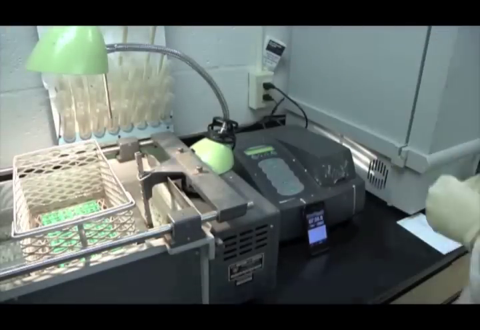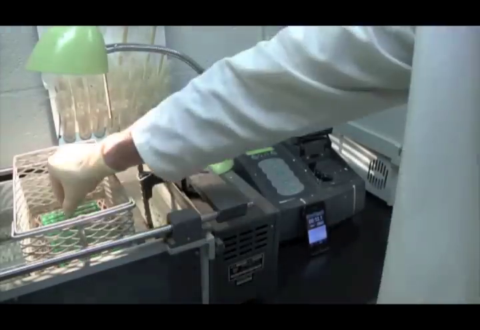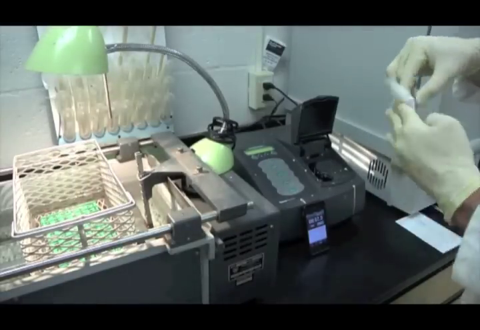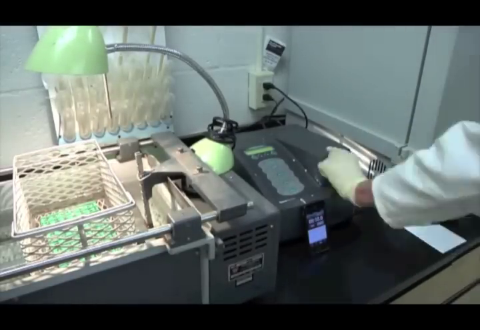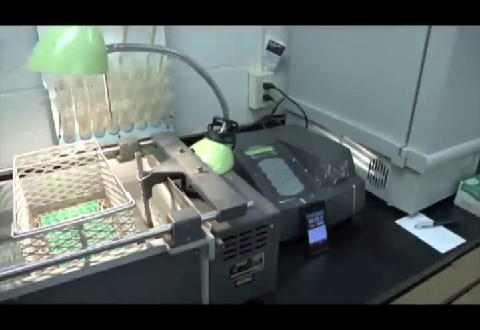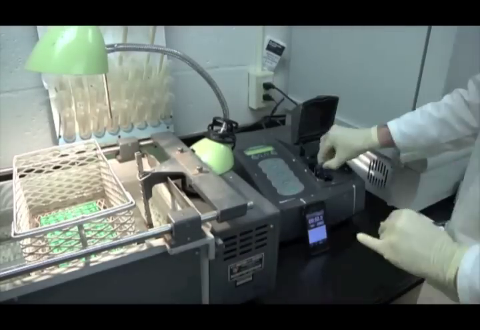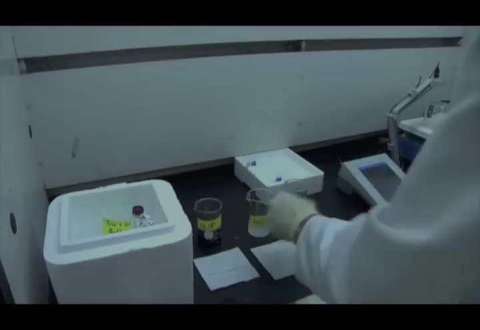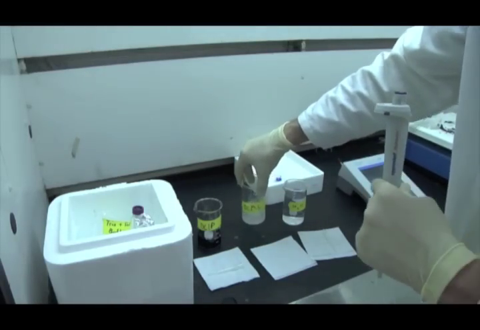A similar solution to the control was prepared with the exception of wrapping the cuvette with aluminum foil. Absorbance of the prepared solution was measured immediately, then placed in the water bath under photosynthetic light. The cuvette was removed and absorbance measured at 1-minute intervals for 10 minutes, and absorbance value recorded. The spectrometer was re-zeroed after every 5 readings.